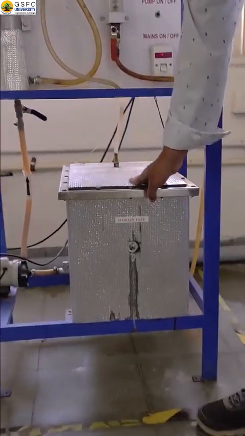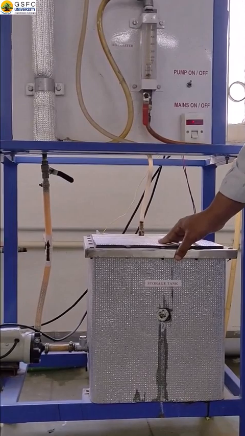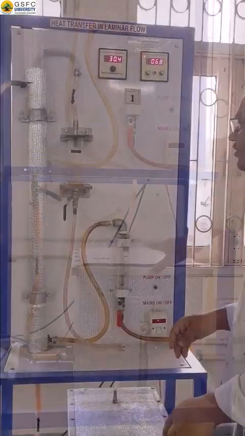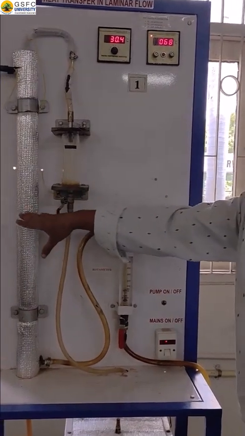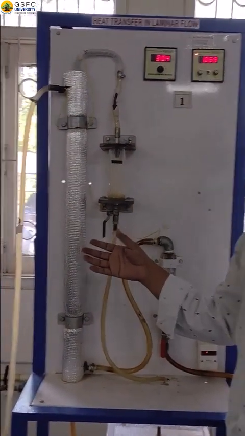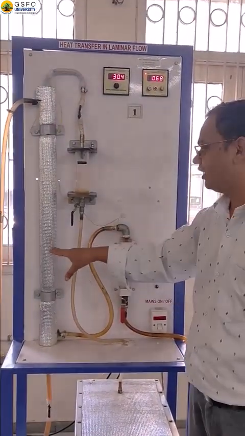This is the storage tank for the hot water. Inside this tank, there is a heating coil which is used to heat up the water. This is the parallel flow heat exchanger. There is one other type which is known as counter current heat exchanger. But in our setup, this is the co-current heat exchanger.